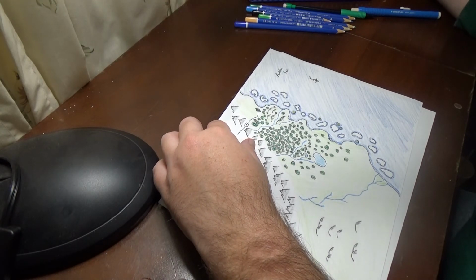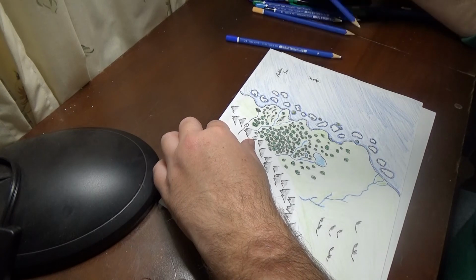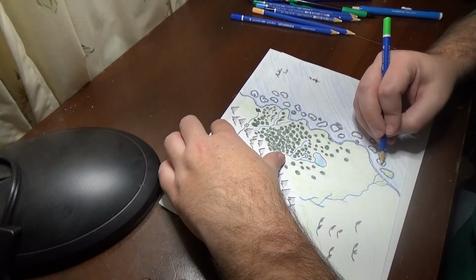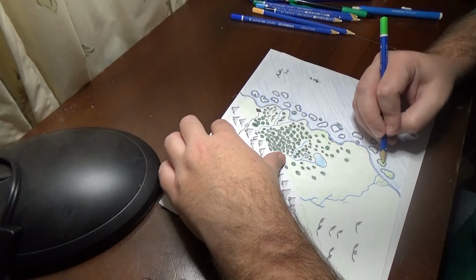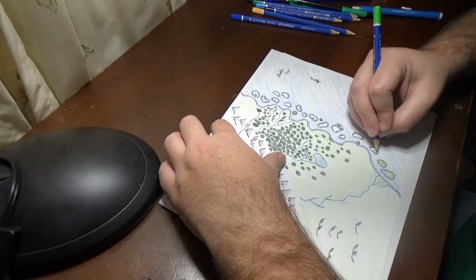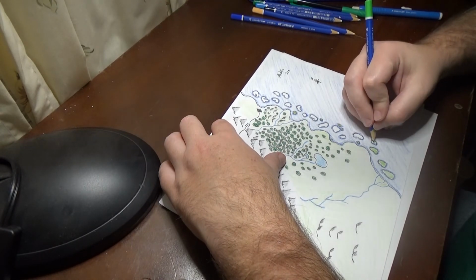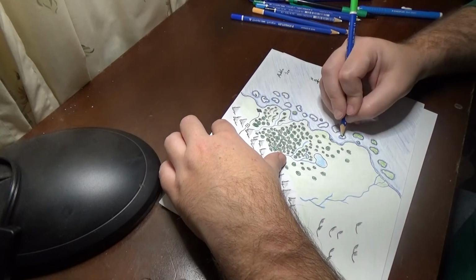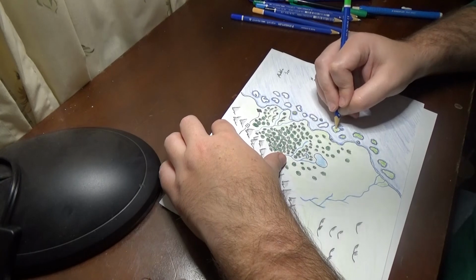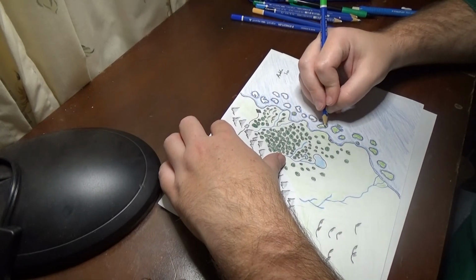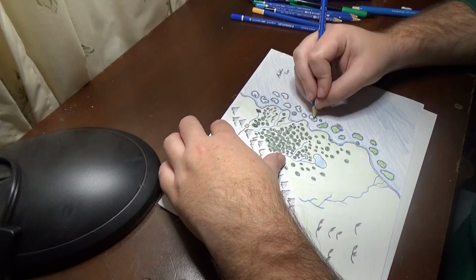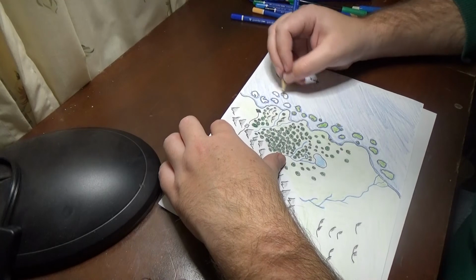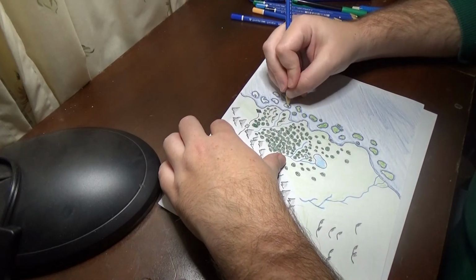And then we're going to take this green back. I'm going to put a little pressure on it so that it darkens a little bit. And now we have a finished map.